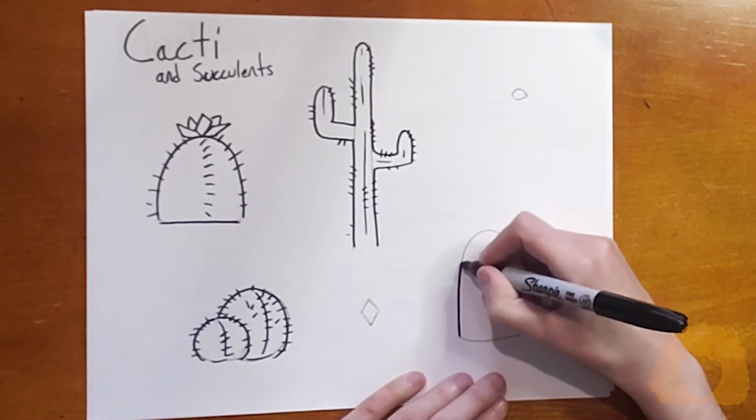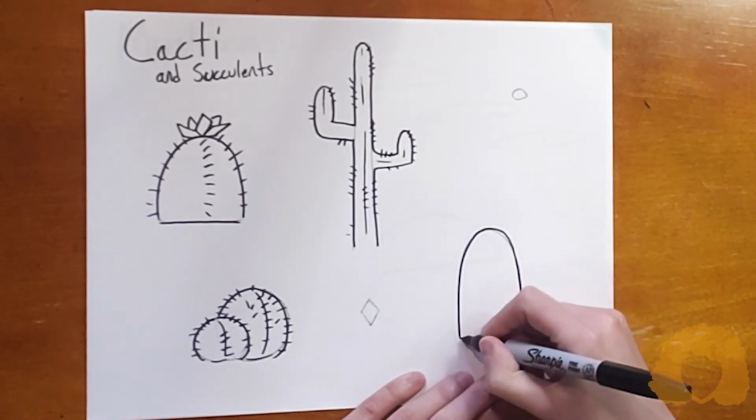And my last cacti, which is again like an oval cut in half.